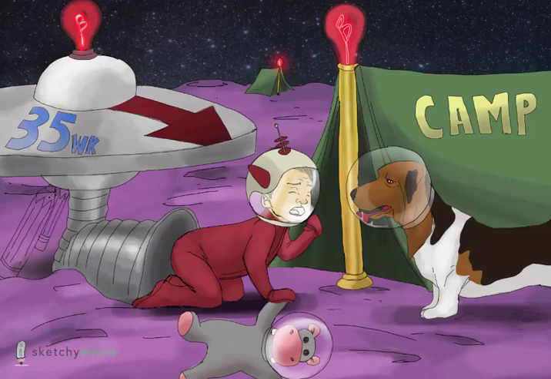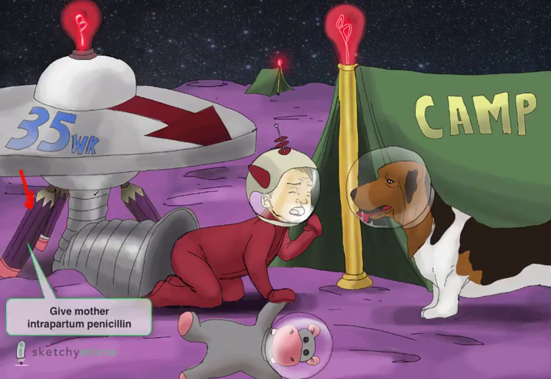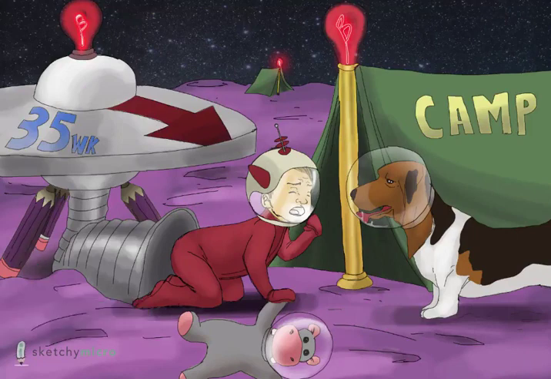The landing legs that the mothership has will be pencils, and they're stabbing into the mother. The pencils are the symbol for penicillin, and since we are showing the baby coming out of the vaginal canal, we know this is intrapartum. So again, we know that prophylaxis against GBS infection is given to mom intrapartumly. And that wraps up Group B strep.